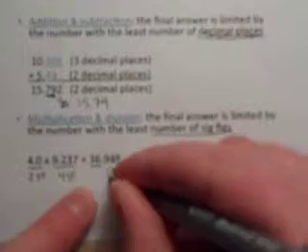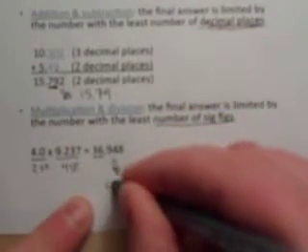Multiplication and division, we're concerned about the actual number of sig figs. All right, and so here we had 2 sig figs in our first measurement, multiplying by something with 4 sig figs. All right, so whichever is less will limit our answer. So 2 sig figs, so our final answer can only have 2 sig figs. And so we would have to round this off at 40, okay, indicating those 2 digits.